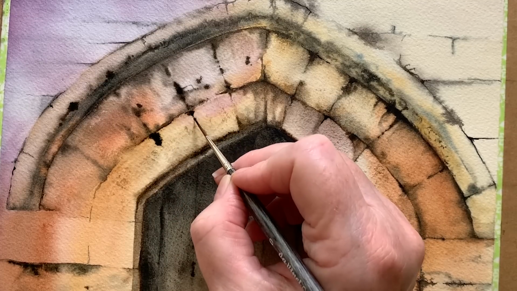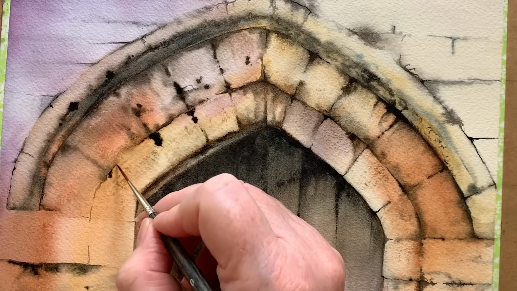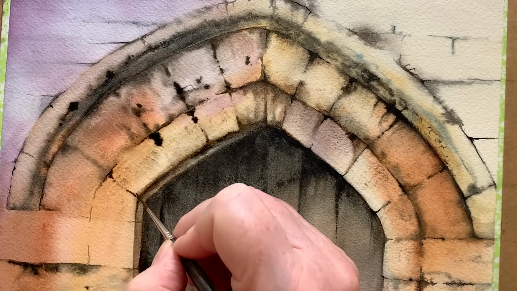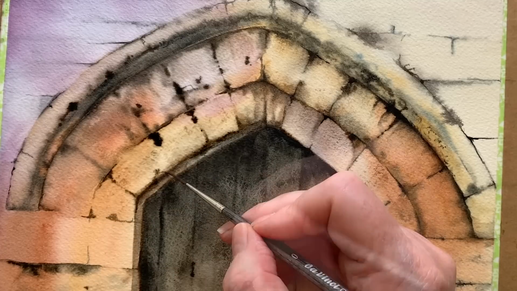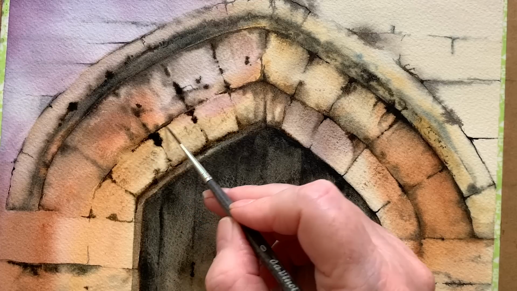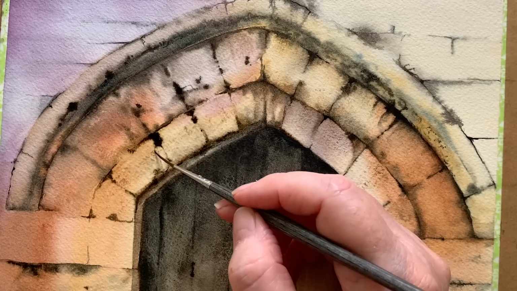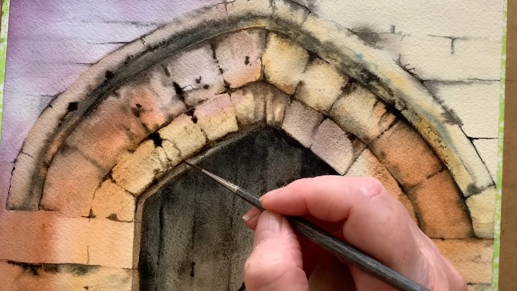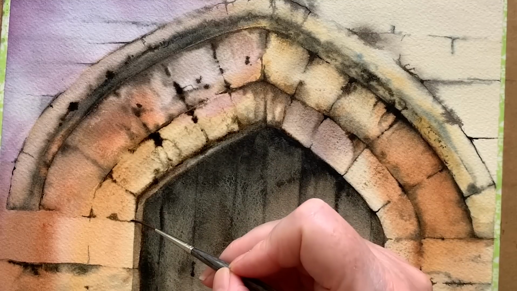I wet it with water and then I use the really thick pigment again. So you can see the dry brushing underneath. So now I'm adding a bit of detail over the top of that. Moving the paint around, creating some lines and cracks.